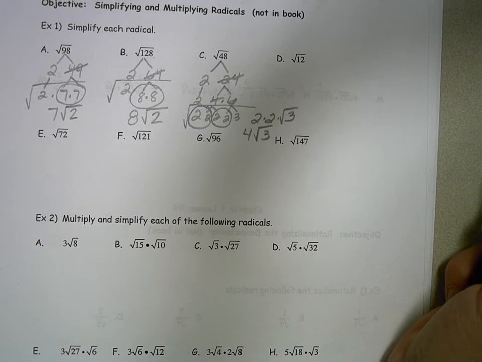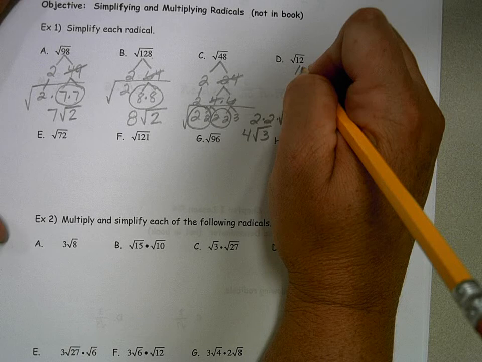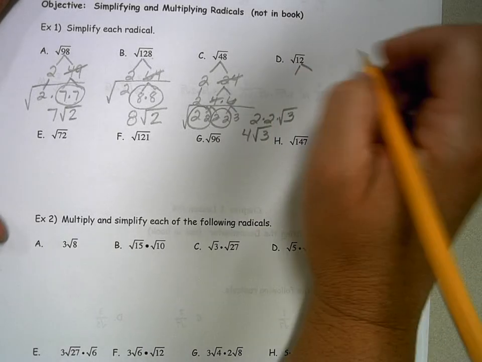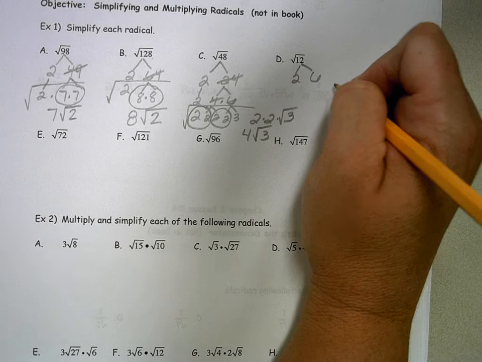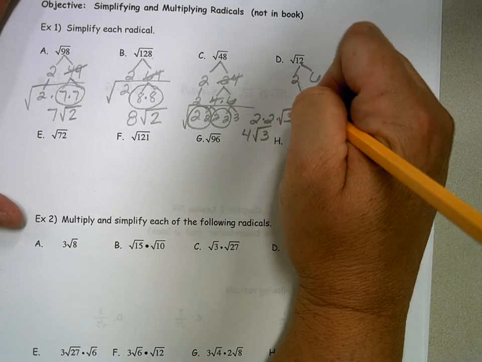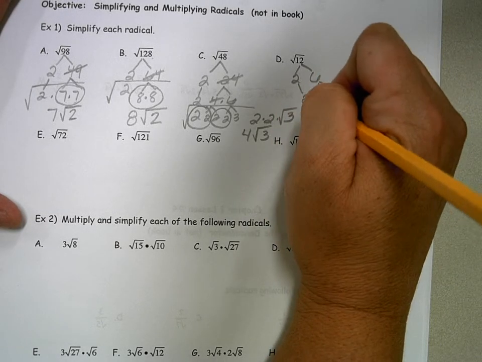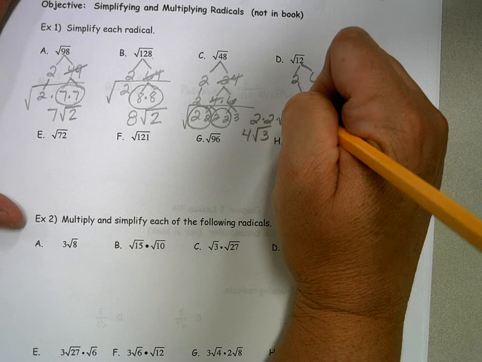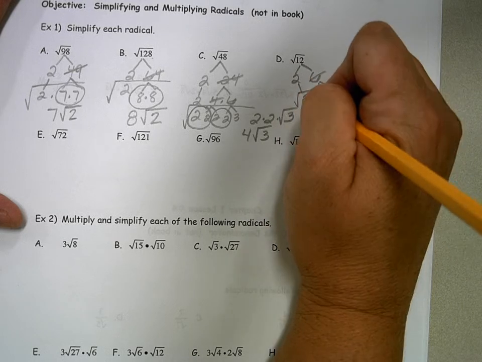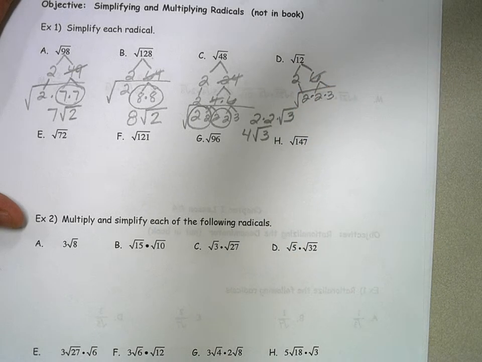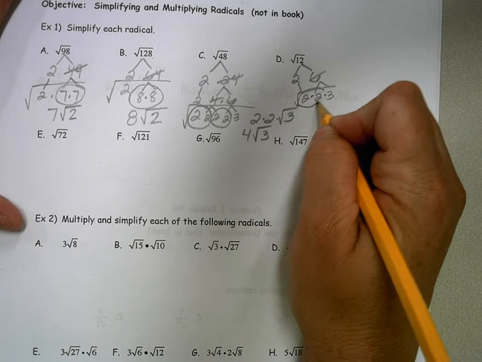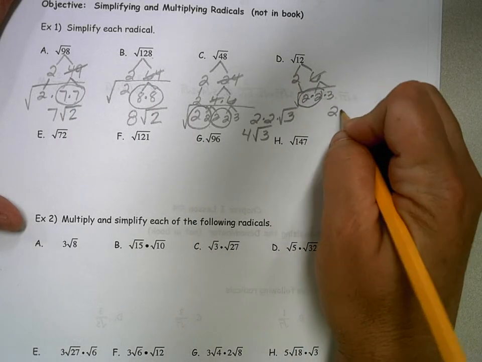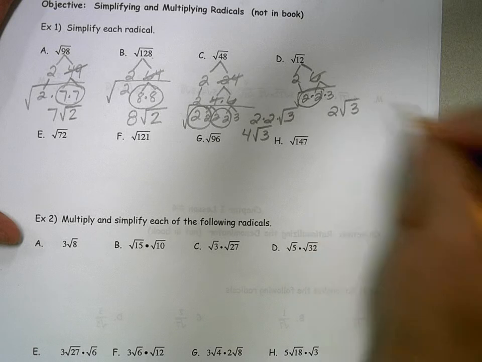Letter D, our number is a little bit smaller, so hopefully this one will be a little bit easier. 12, I'm going to break it up into a 2 times 6. And then that 6, I'm going to break up into a 2 times 3. That is all still underneath the square root sign. And so this becomes 2 square root of 3.